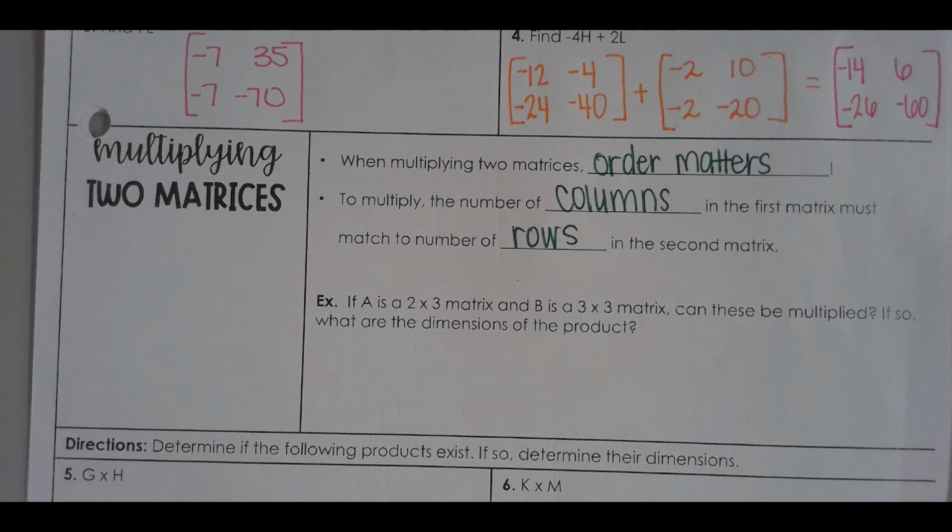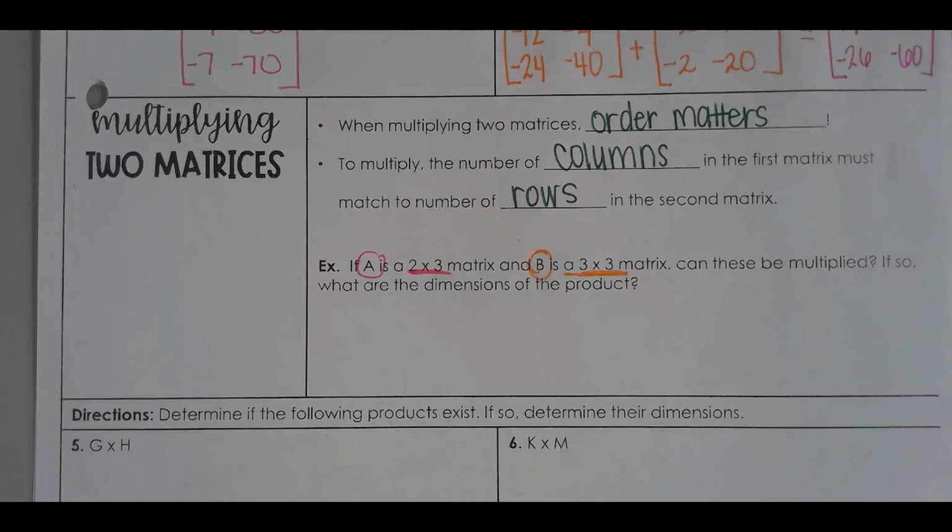What you do, we're going to write them side by side, and I'll show you. If A is a 2 by 3 matrix and B is another matrix, we can check if they can be multiplied.